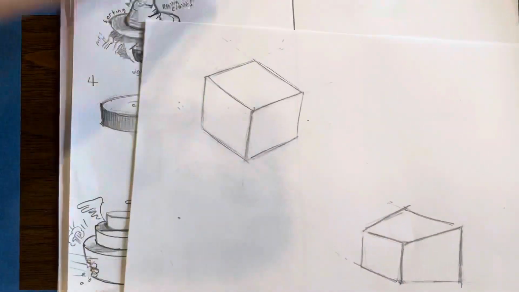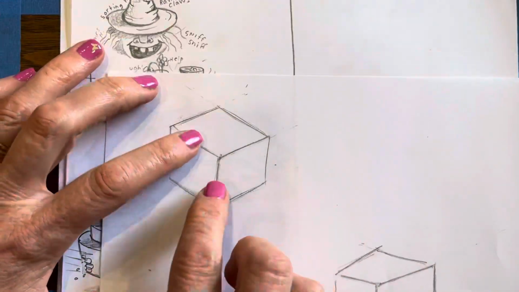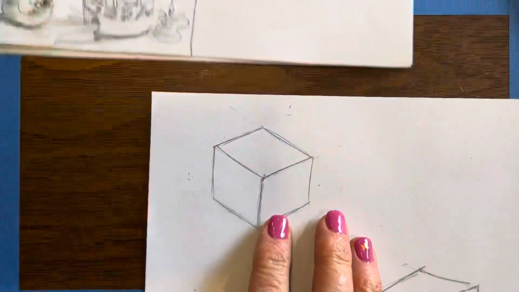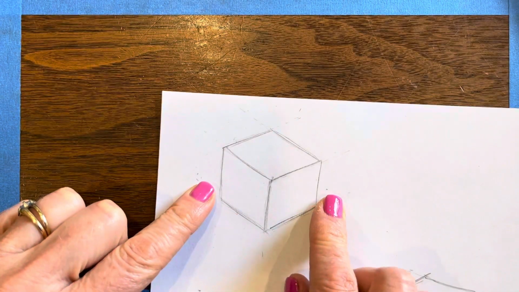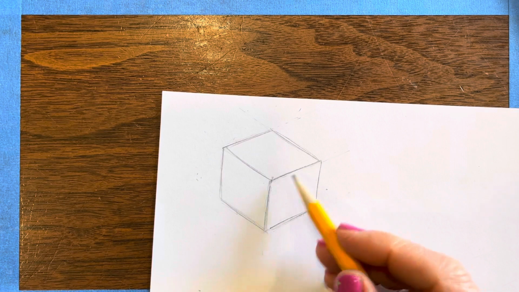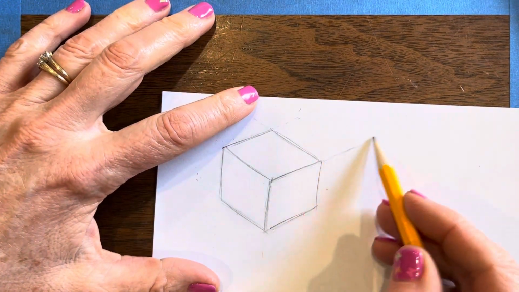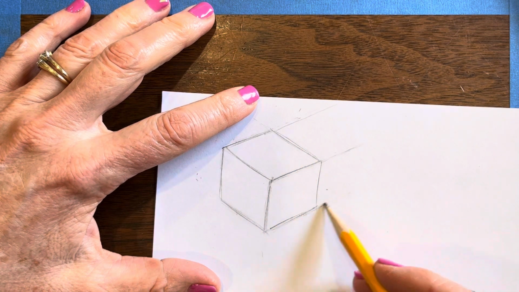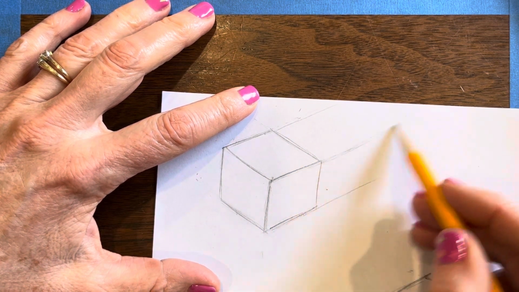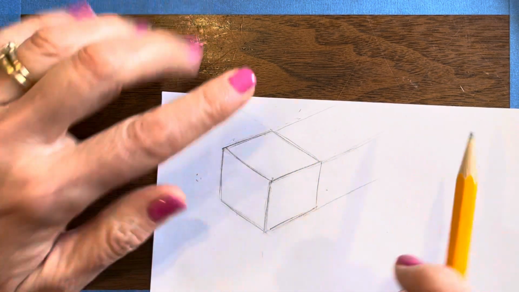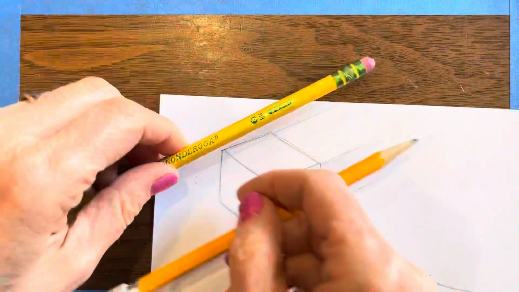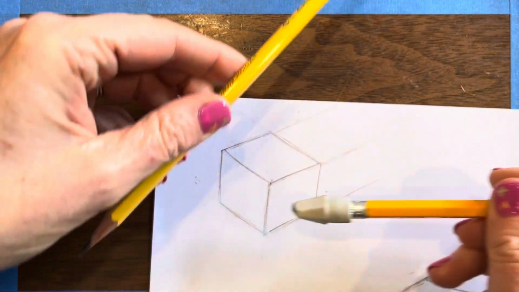Do you see this one right here? I'm going to scooch this over a little bit. Do you see how these lines here all line up? If they kept going continuously, they would all just stay the same amount apart. They wouldn't fall into each other or fall away from each other.